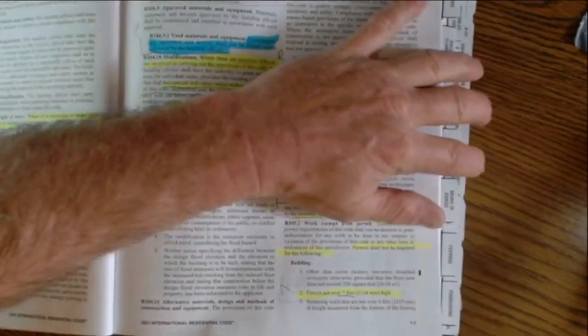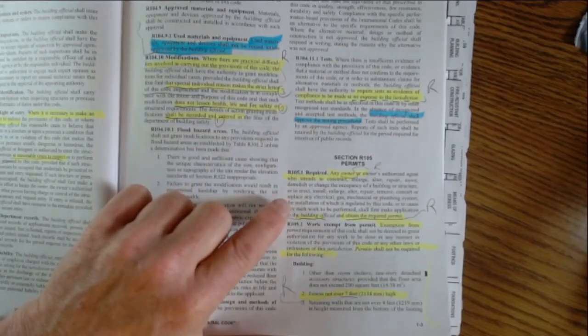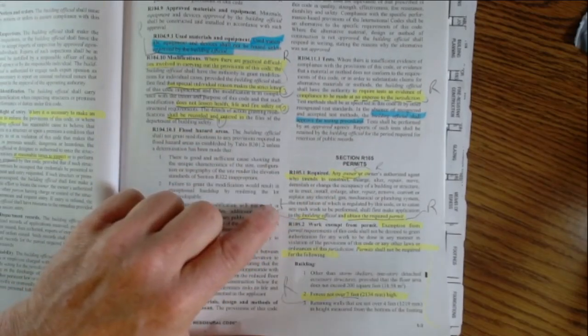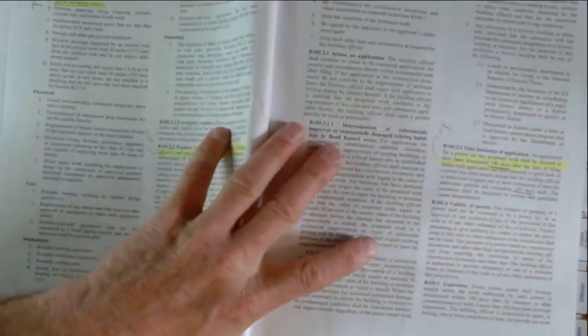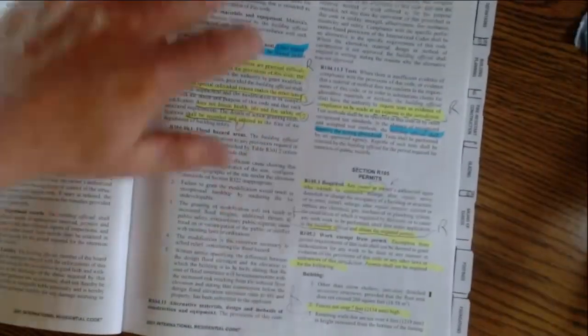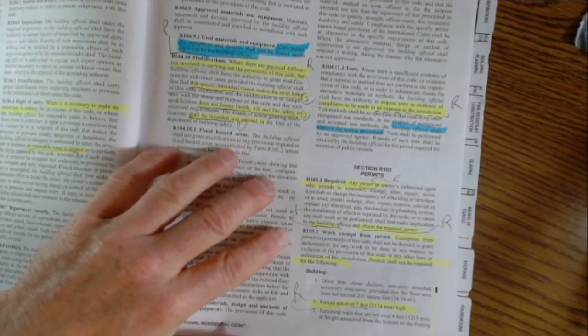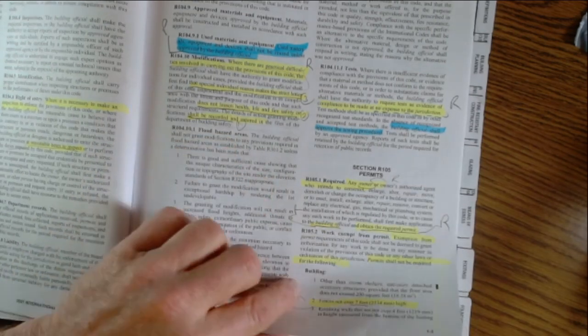This is a question too in terms of who's going to get the permit. It's going to be the owner's agent. Another question frequently asked on that subject is who's responsible for maintaining access to a structure for inspections. It's actually the permit holder or agent of the permit holder. So that's a question you'll get.